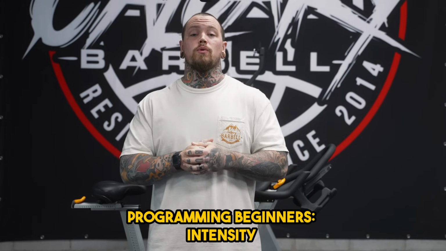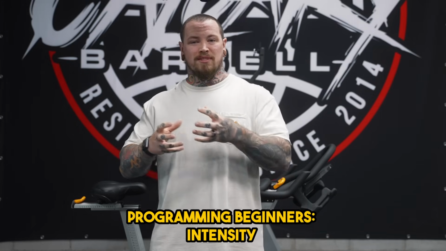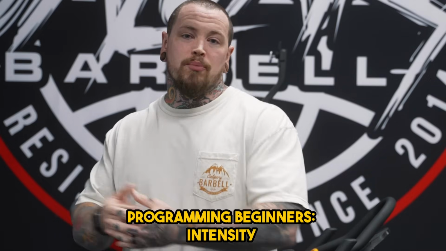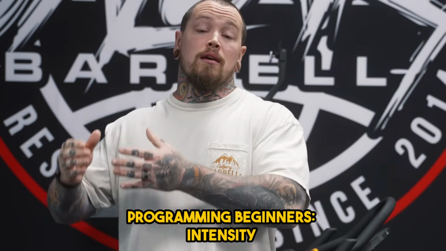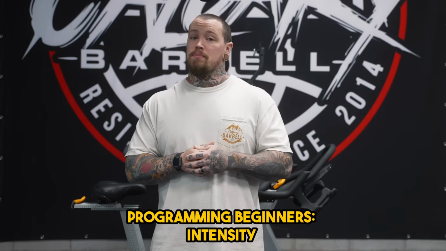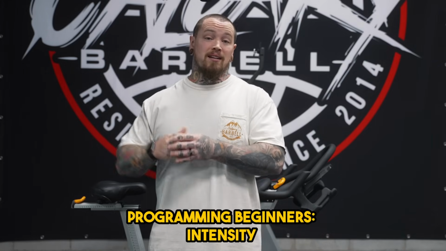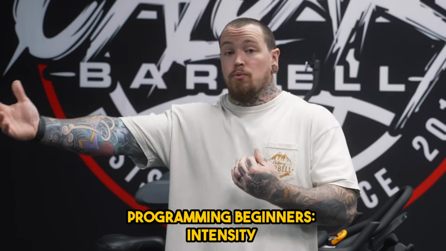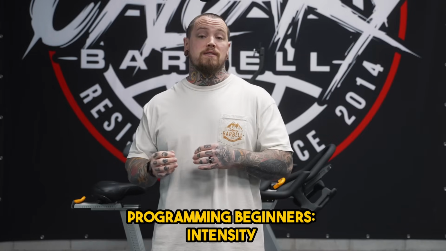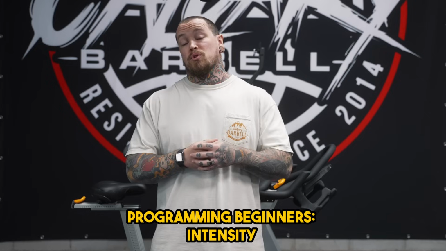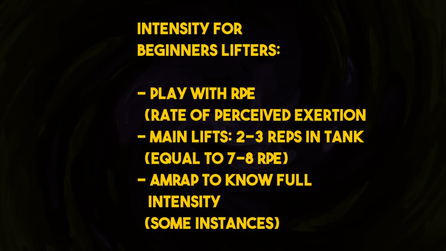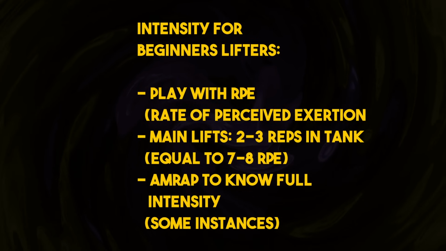Another thing worth mentioning when it comes to beginners and gauging intensity is that most beginners don't actually know what a 10 RPE feels like. They don't know what it's like to go all the way to failure. A lot of times a beginner will say, yeah, I only had 2 reps left. But if you give them that same weight again and say, okay, do as many as possible, they'll do 4 more reps or 5 more reps. So for this reason, in certain instances, I do think that there's value in prescribing an AMRAP for a beginner lifter.